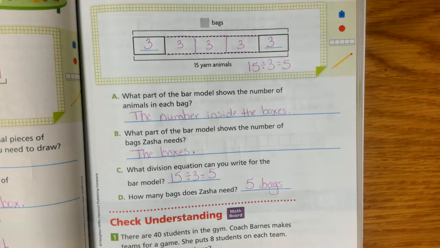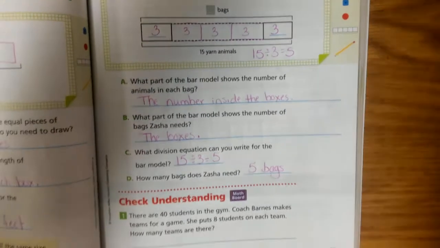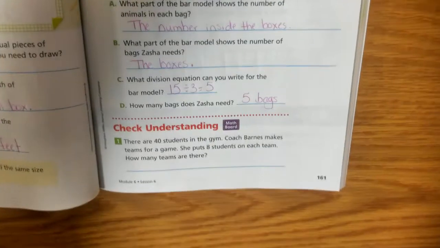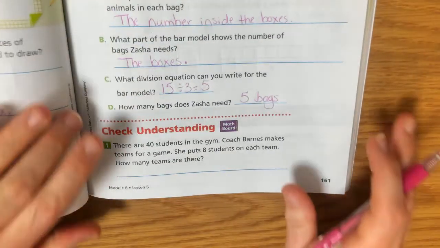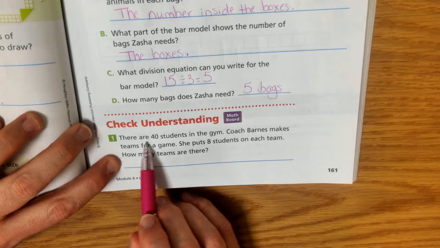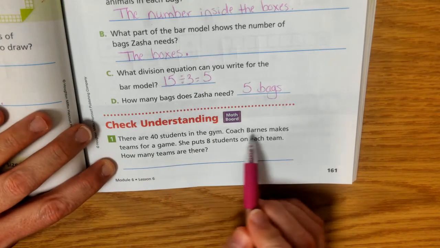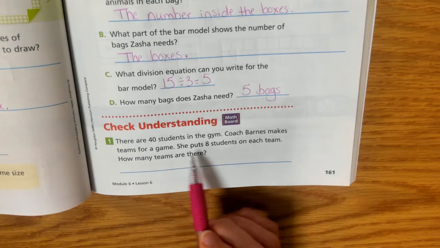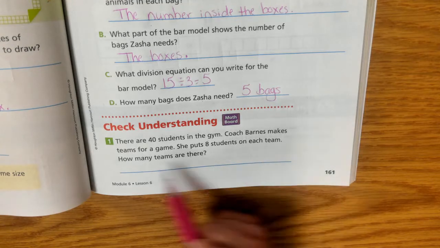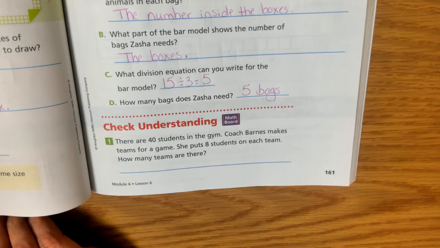All right, so now let's do a little practicing. I'm going to check for understanding. So there are 40 students in the gym. Coach Barnes makes teams for a game. She puts 8 students on each team. How many teams are there?